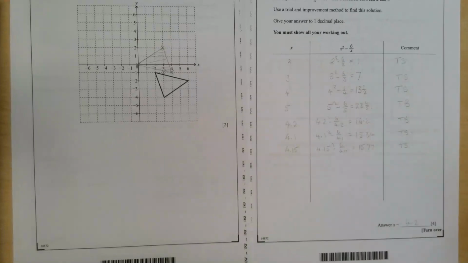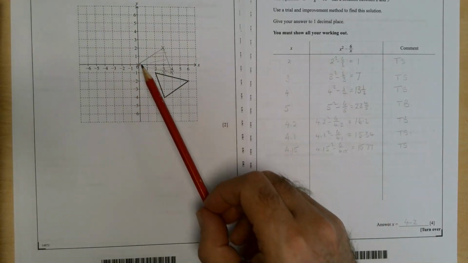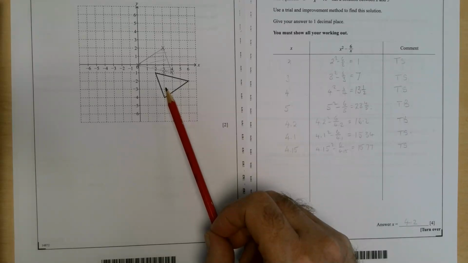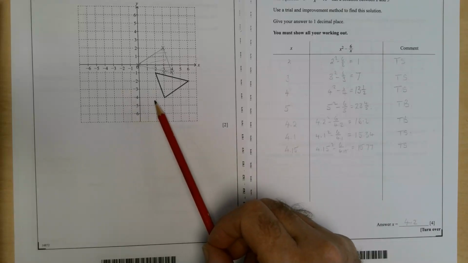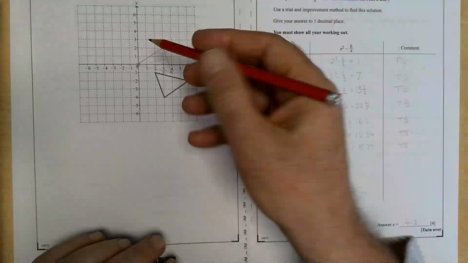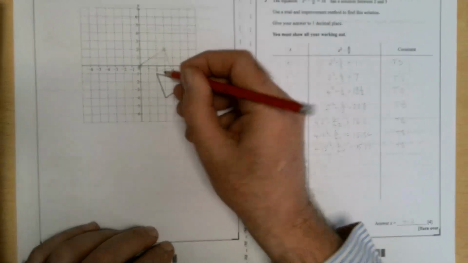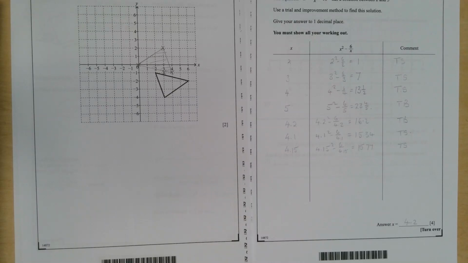Question 2. Rotate the triangle 180 degrees about the point 3, 1. So there's the point 3, 1. So what we want to do is to get ourselves a piece of tracing paper.